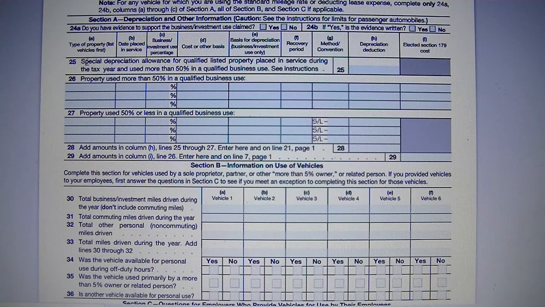And line 25, special depreciation allowance for qualified listed property placed in service during the tax year and used more than 50% in a qualified business use. So you are going to claim special depreciation. The total will go on line 25.